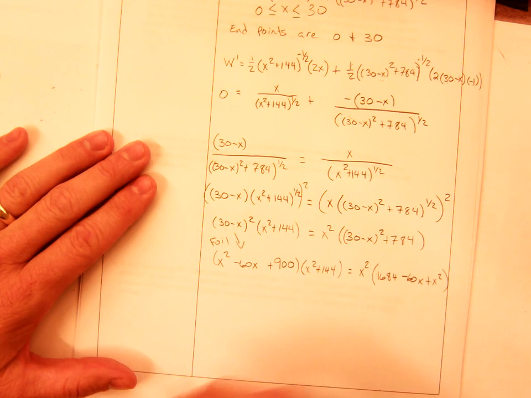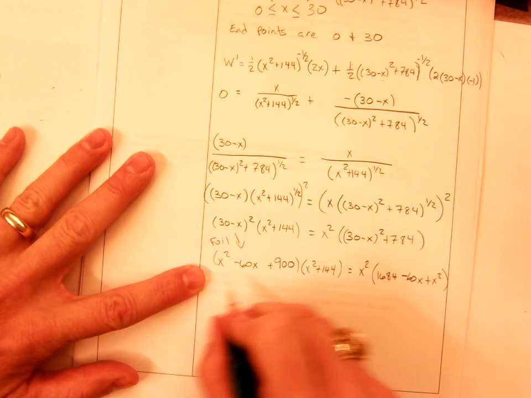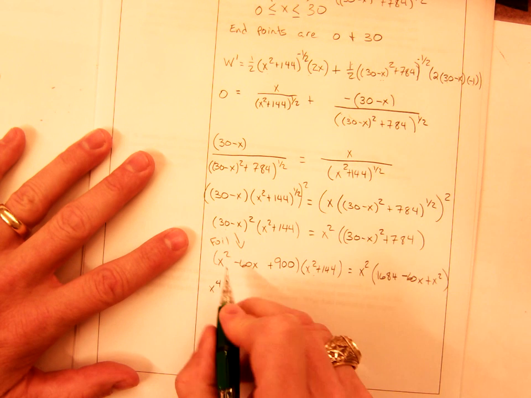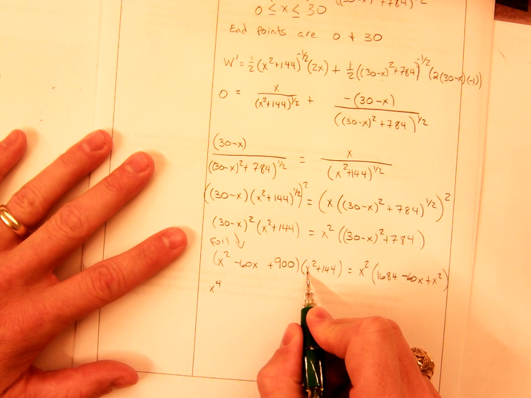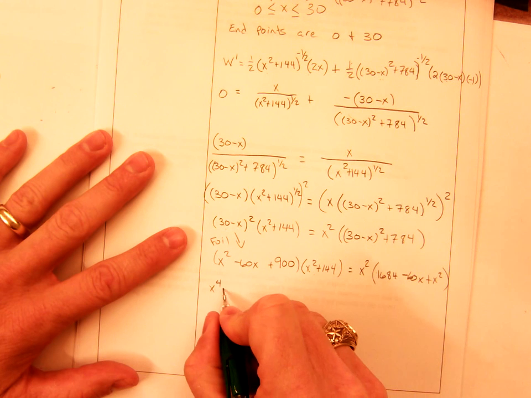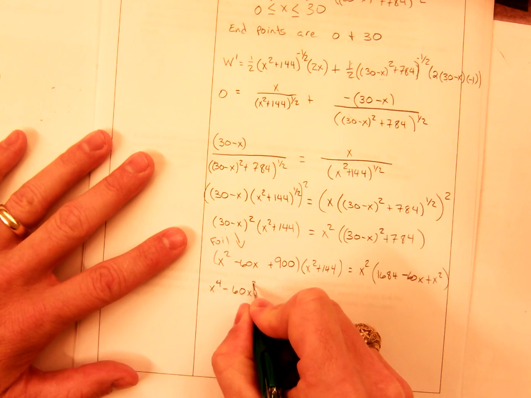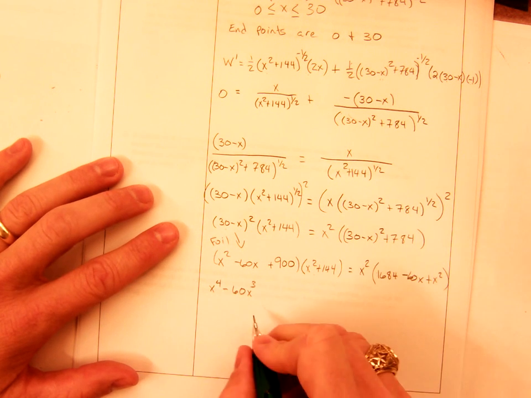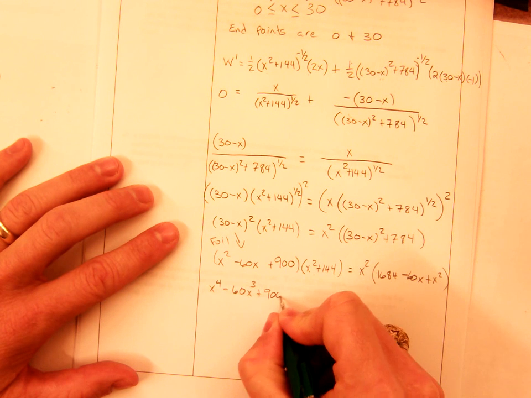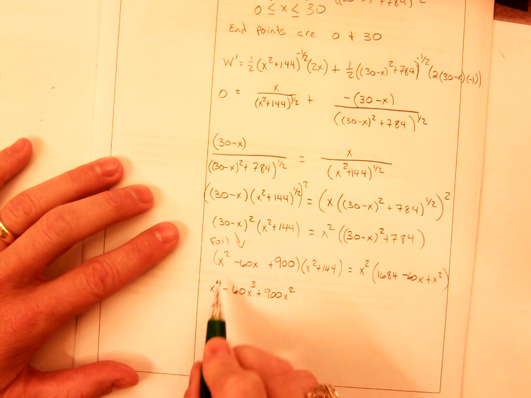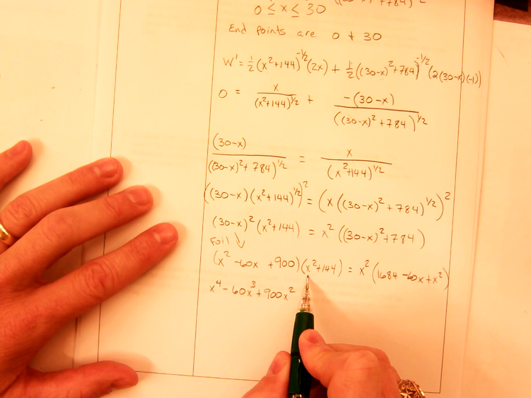Now I've got to multiply this out. So this is x to the fourth, that's x squared times x squared, minus 60x cubed plus 900x squared. So that's taking all of these and multiplying by x squared.